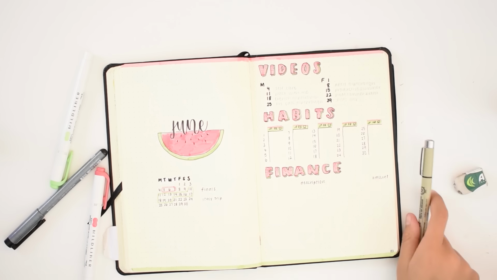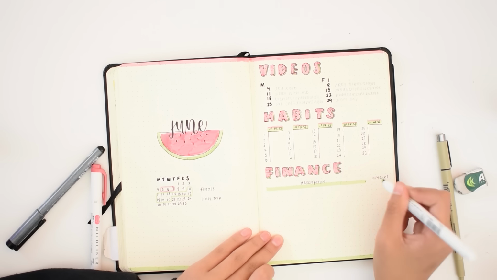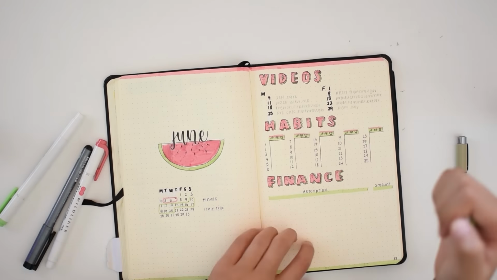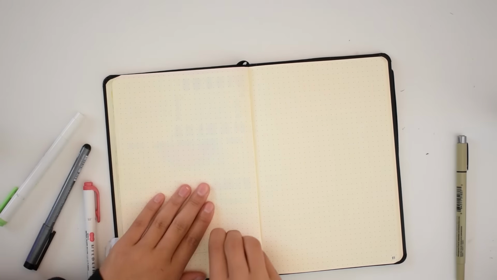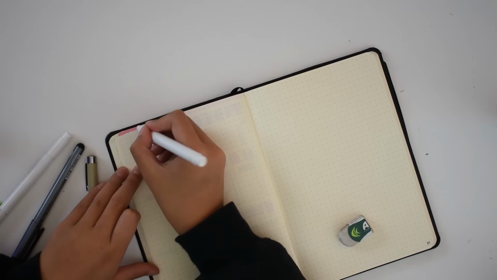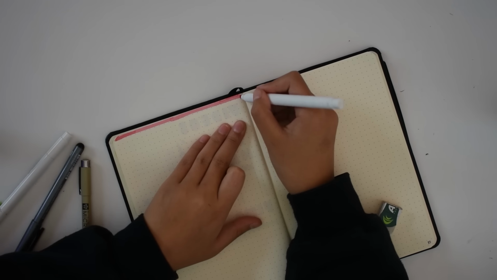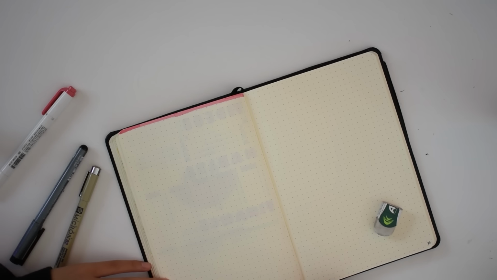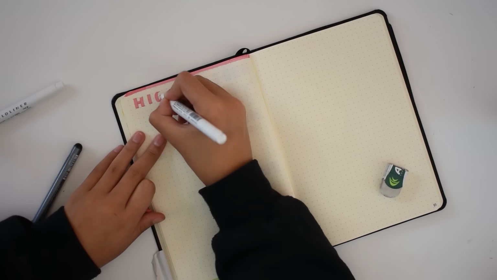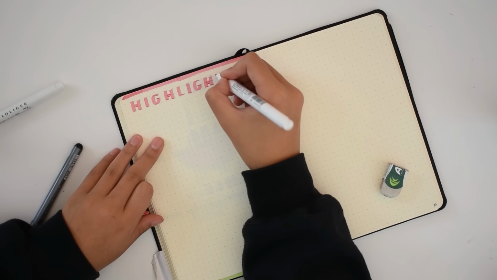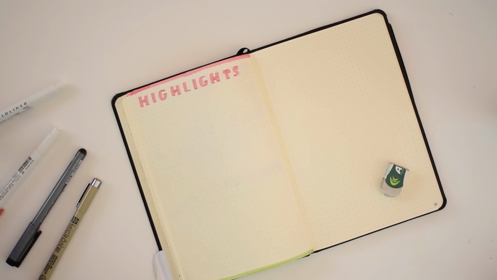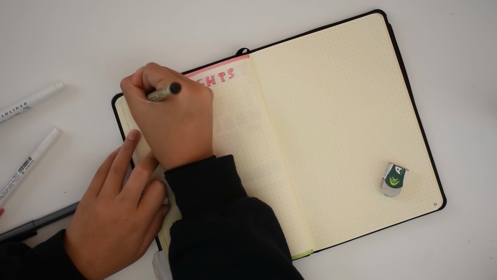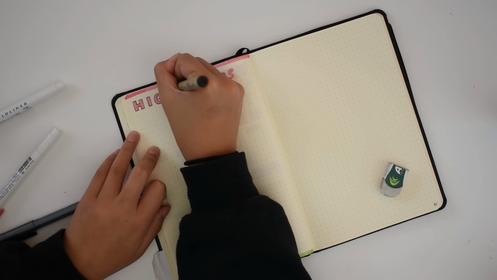For my habit tracker, I'll be working on Japanese, French, and continuing to floss. In May, I finally figured out how to make myself floss. I have to do it in the morning when I'm more motivated to actually do things, and that's been pretty effective in getting me to floss, as you'll see in my May habit tracker flip through.